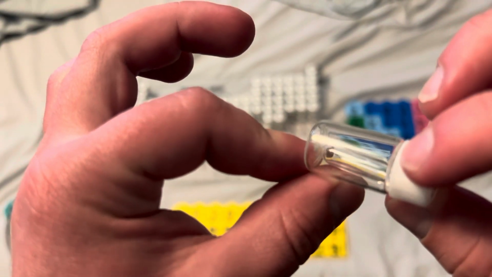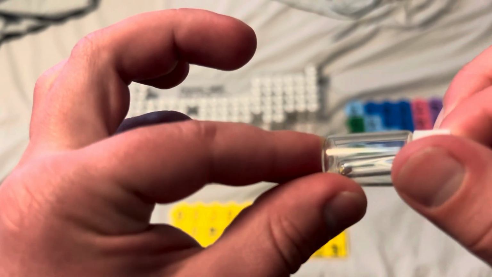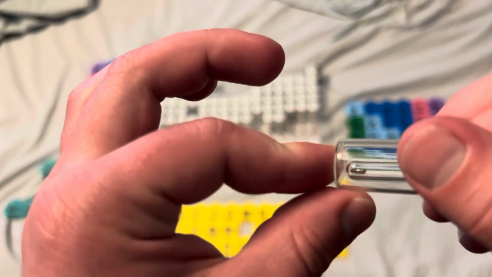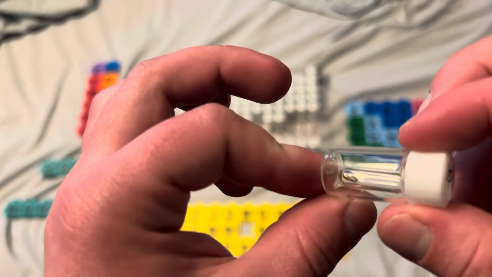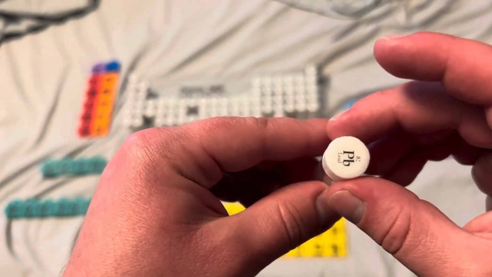Thallium. I got a little tiny piece of thallium in there, in the ampule. It's not in the ampule because it oxidizes or anything. It's in the ampule because it's very dangerous to humans. You don't want to be touching or consuming that at all. Lead, it's a toxic heavy metal. That's why thallium is in the ampule.